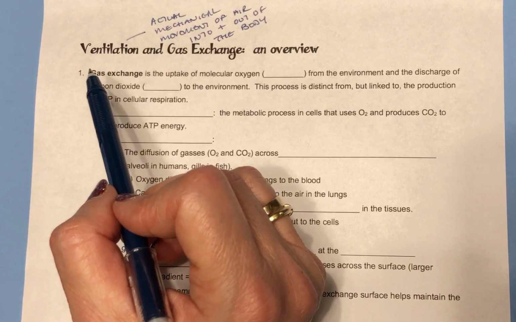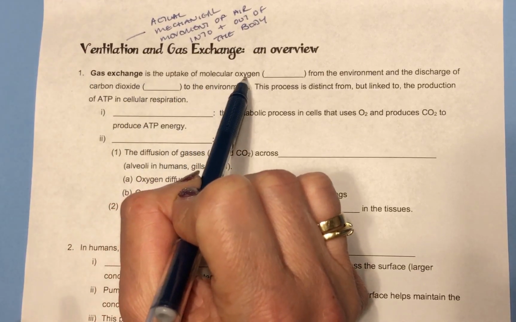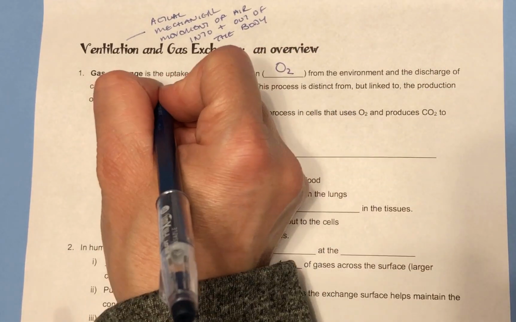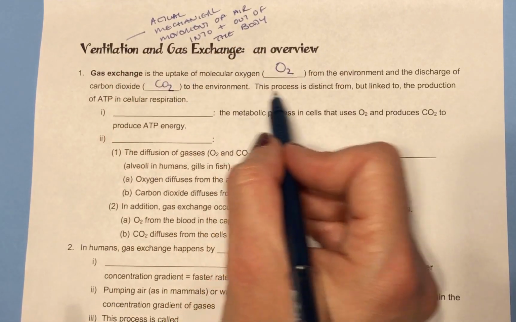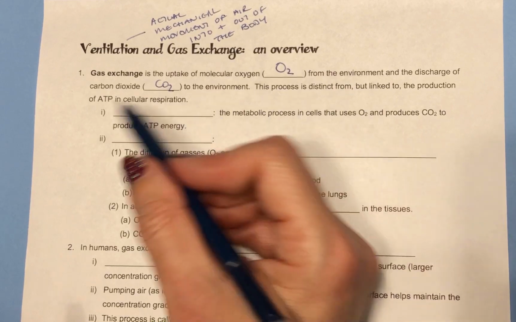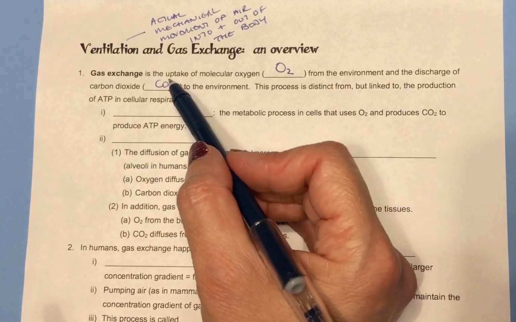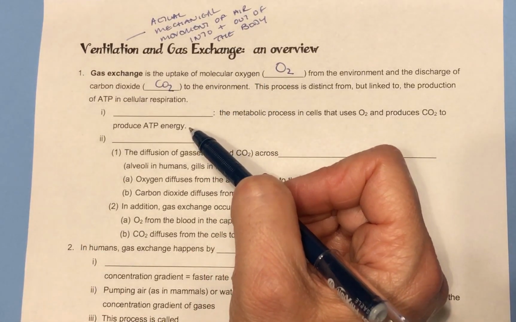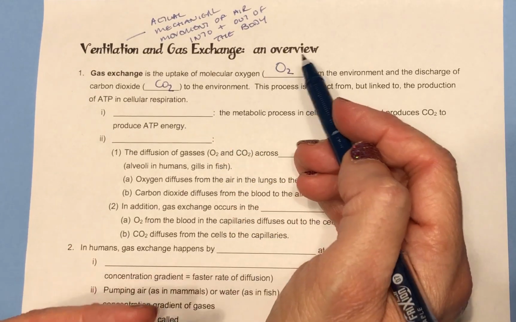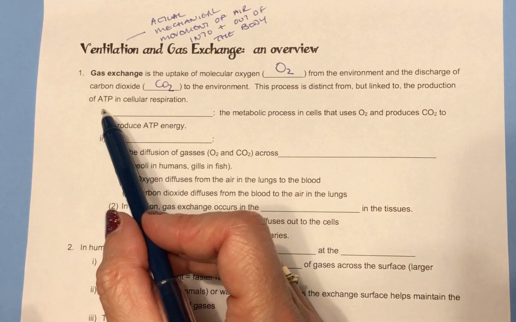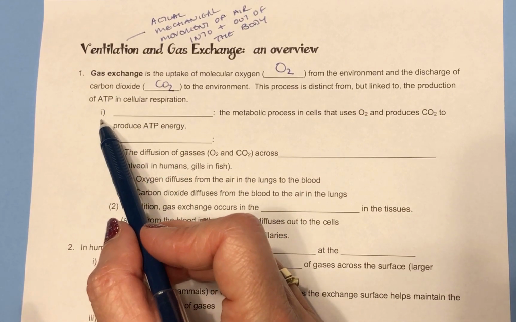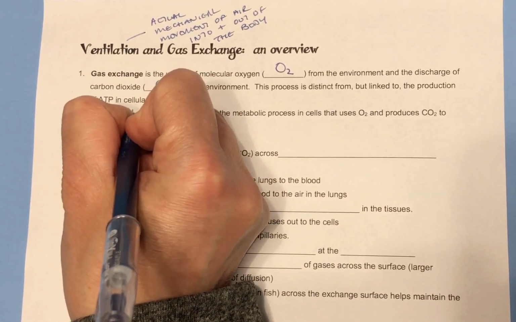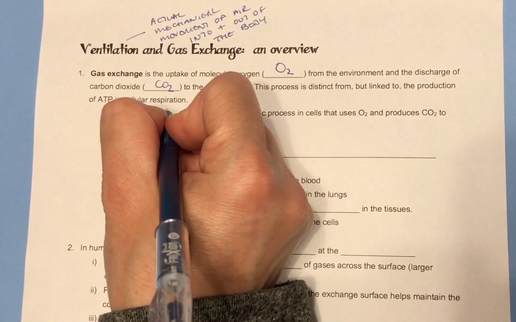So let's have a look what it says. It says gas exchange is the uptake of molecular oxygen, O2, from the environment and the discharge of carbon dioxide, CO2, to the environment. This process is distinct, so different from, but linked to the production of ATP. So think about it, right? Breathing gets the oxygen in that we need for ATP, but it isn't cellular respiration. It's just the mechanical means of getting the oxygen in. Right then, so it says something is the metabolic process. Well, what's that? That's going to be cellular respiration. So they're linked, but they're not the same thing.